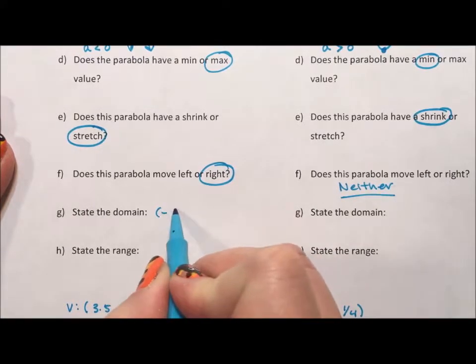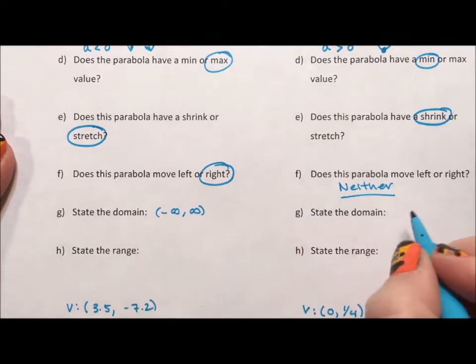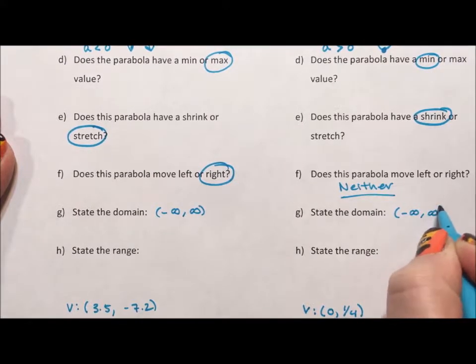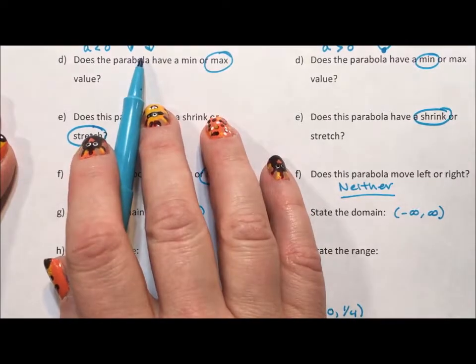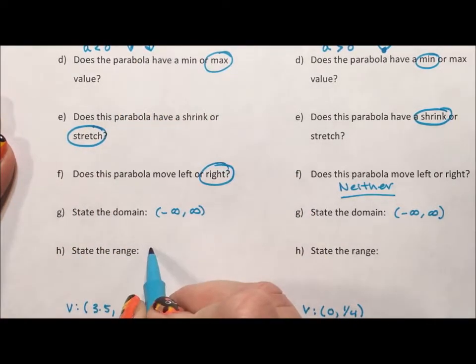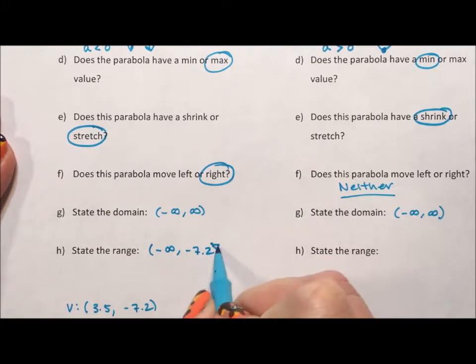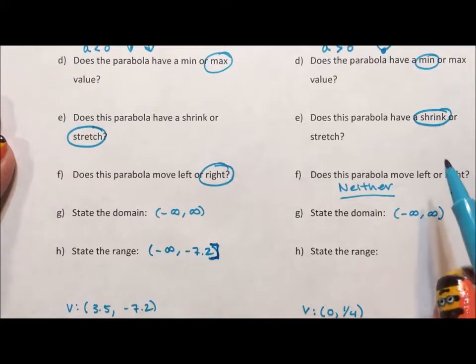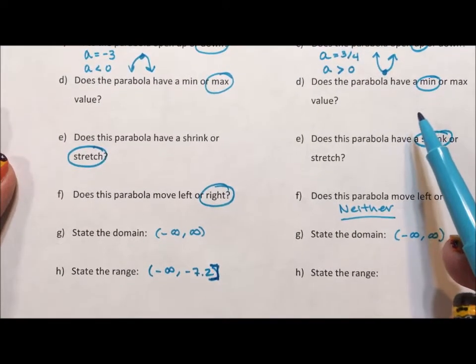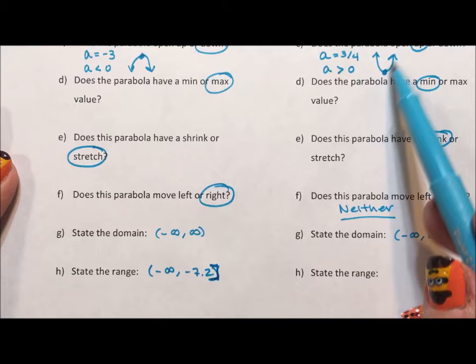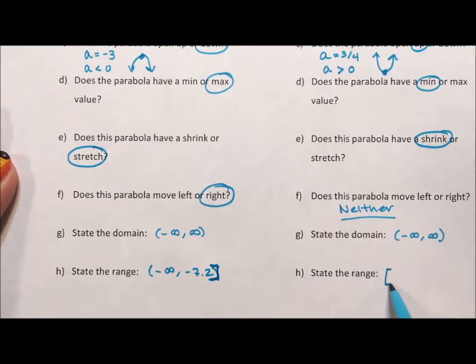The domain of all generic math world parabolas are all real. There's no restrictions on the numbers you can square. And the range is always bound with the y part of the vertex. Because this vertex opens down, it means that the range goes from -infinity to -7.2, which should be a bracket because we do equal to 7.2. Because this parabola opens up and has a minimum, the range here goes from 1/4 to positive infinity.